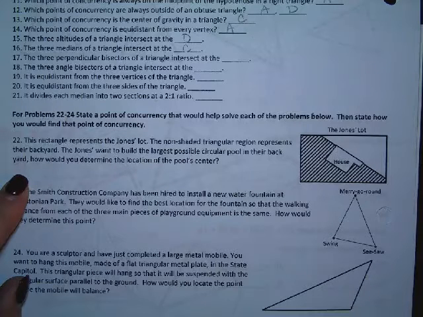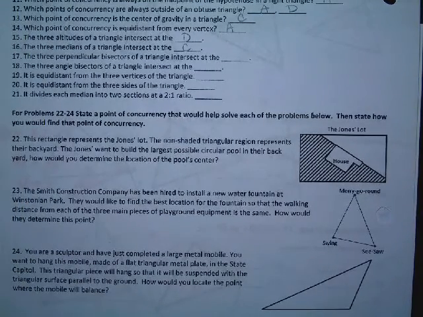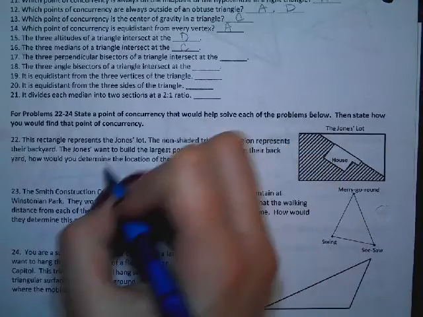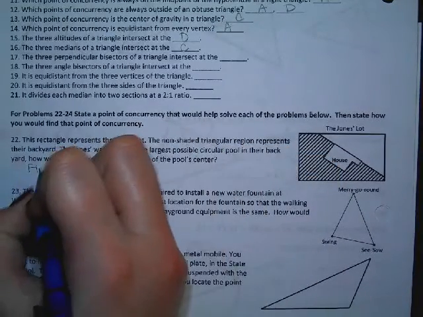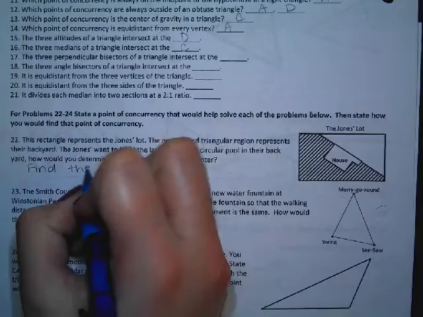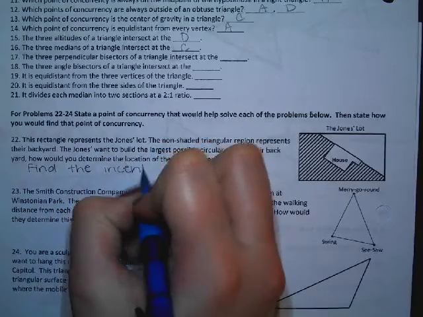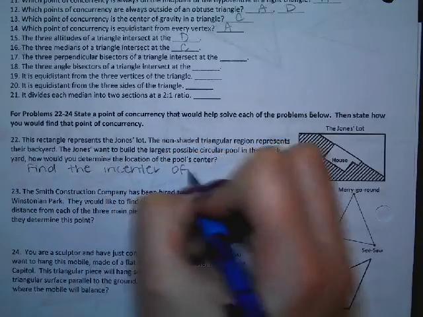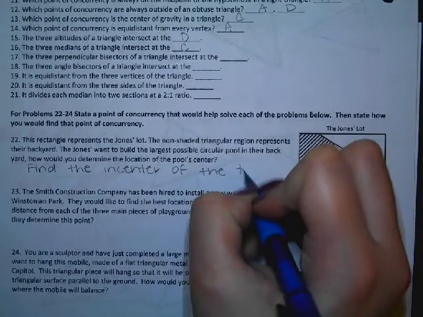You would find the in-center. Why would you find the in-center? Because it has an inscribed circle, right? The in-center is the center of the triangle where you can fit a circle inside, and the in-center is the center of that circle. So we're going to say find the in-center of the triangular backyard.